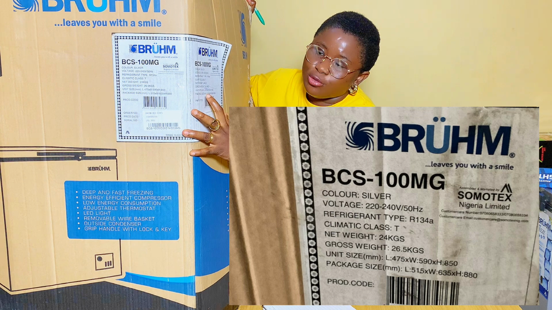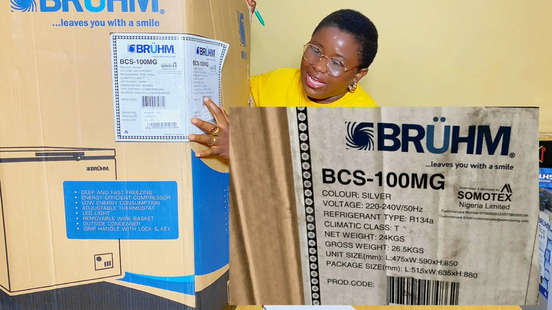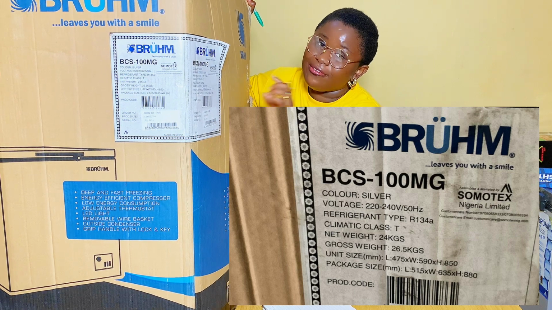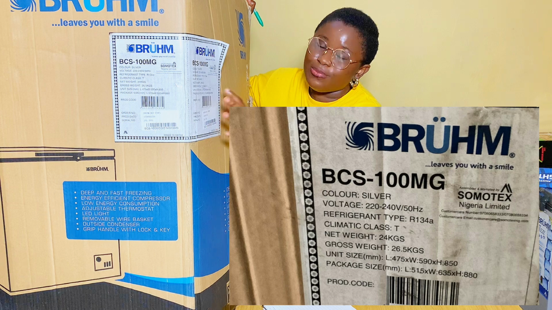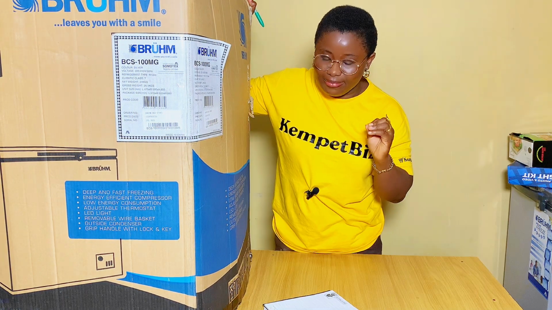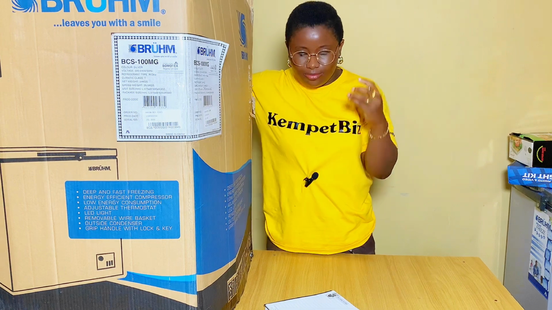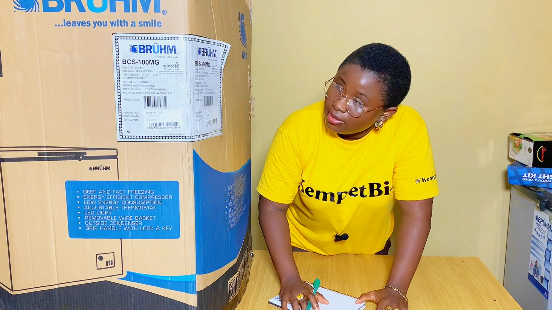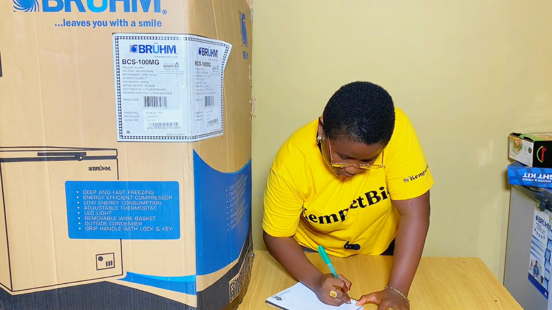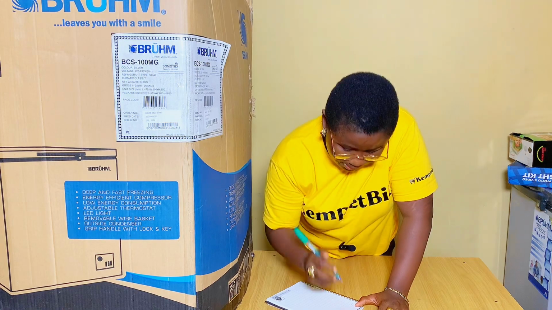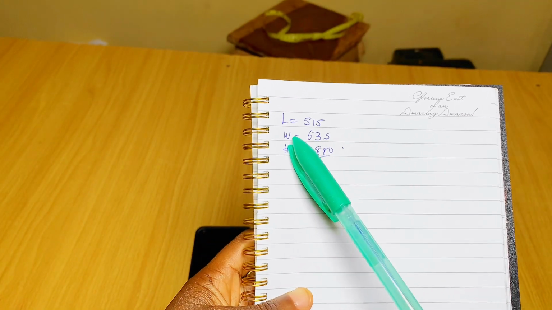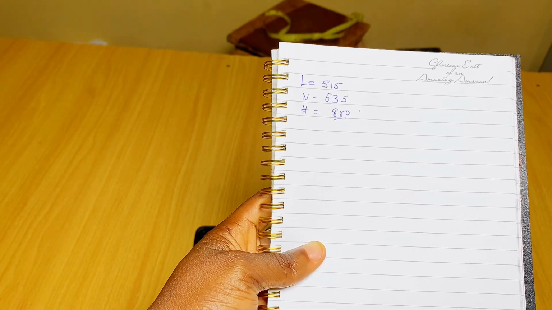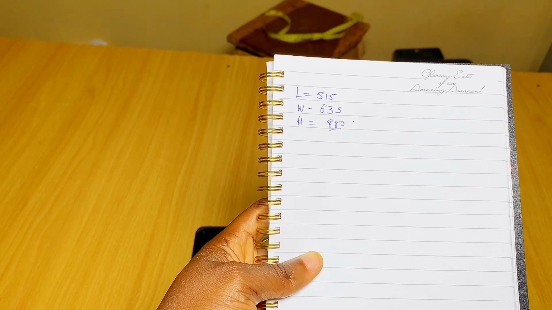Here we have the length to be 550 millimeter. We have the width, which is the same thing as the breadth, to be 635 millimeter, and the height to be 880 millimeter. So now I'm going to be putting this down. Let's get right into the mathematics. Let's write down our parameters first. The length is 515, the width is 635, and the height is 880.